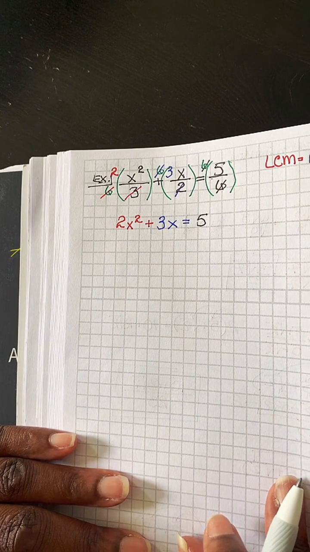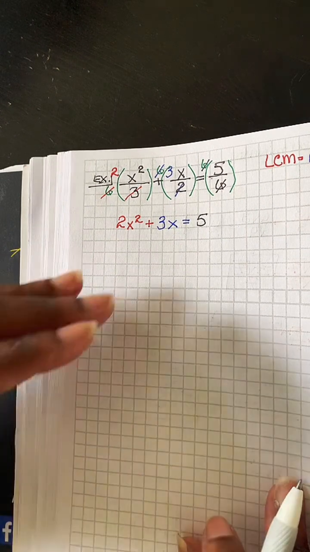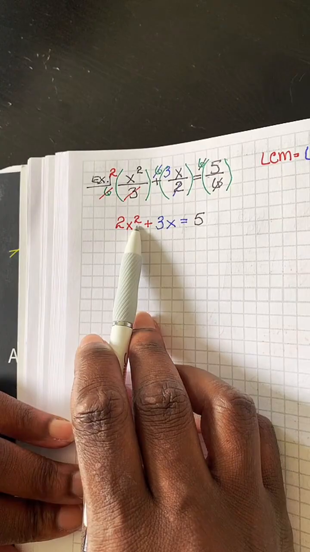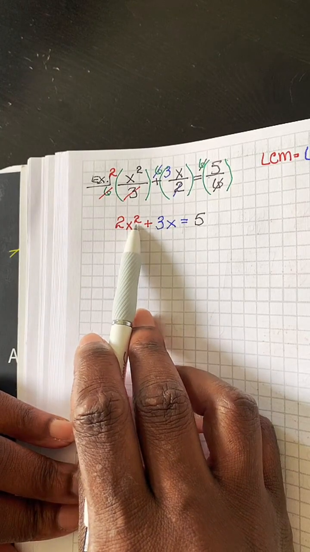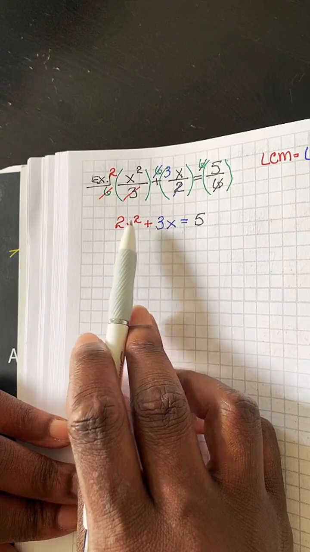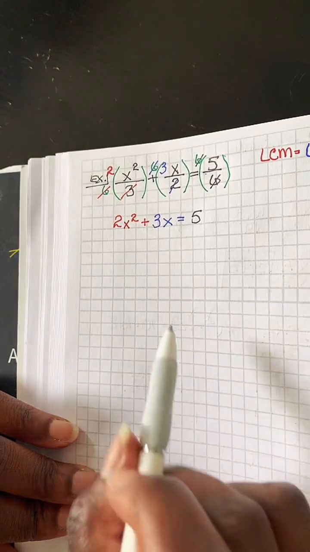Okay. So now we got a high degree of 2. Anytime we have a degree of 2, that means we got a quadratic. We got to deal with some quadratics. We got to do some factoring.